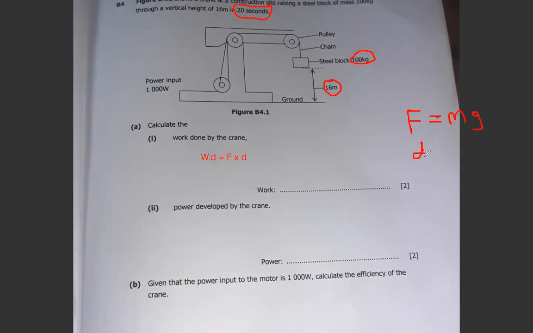And this distance they're talking about, the instruction says that it was a vertical height, which is just h. Therefore, work done can also be written as force, which can be mass times gravity, mg, and then the distance, which is the vertical height.